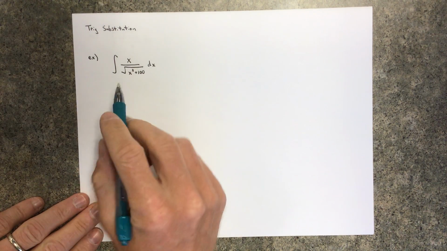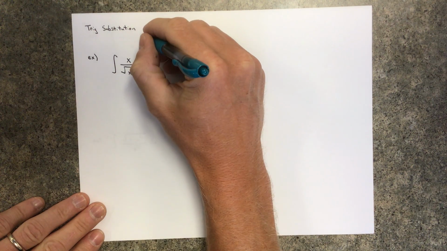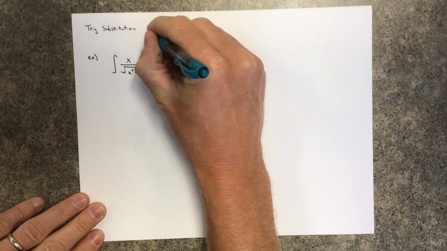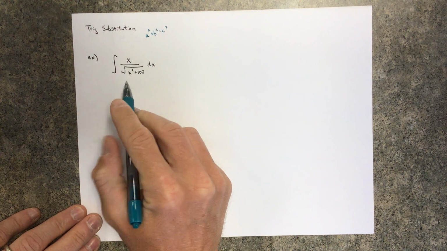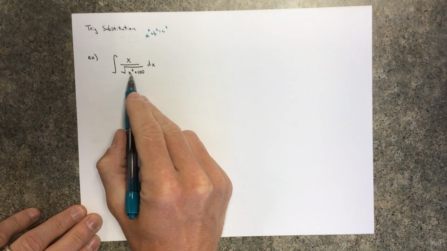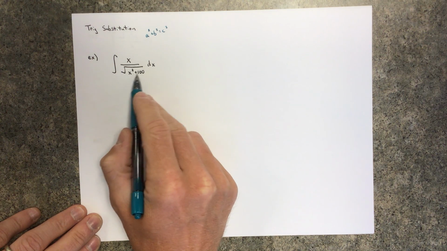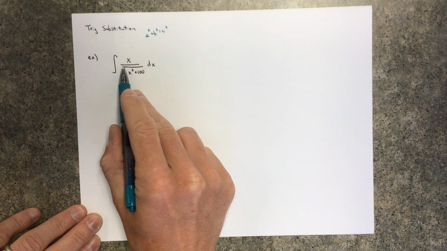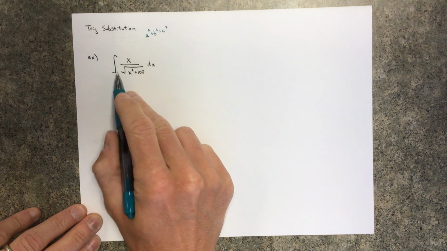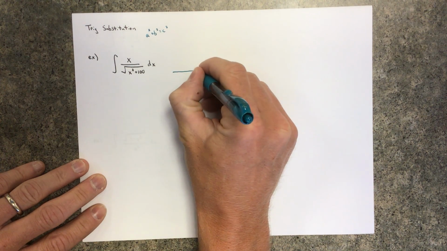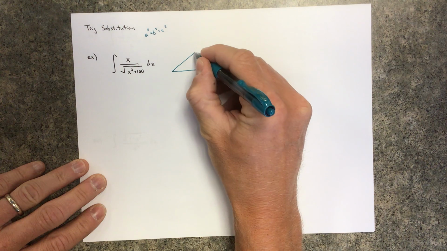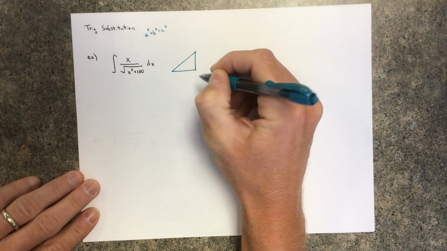For this one, you can think of the Pythagorean theorem, a squared plus b squared equals c squared. You can think of x and 10 as the legs of a triangle, and this whole thing would represent the length of the hypotenuse. So let's draw that out. All we're doing is making a triangle.